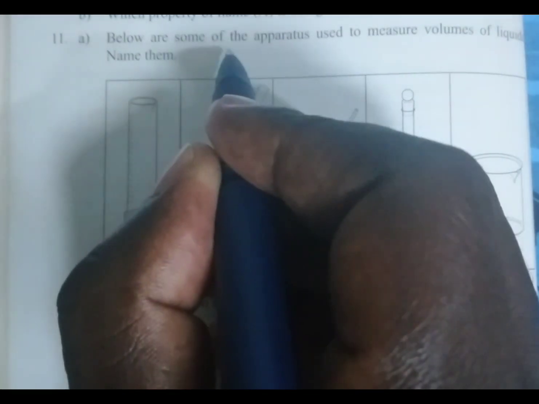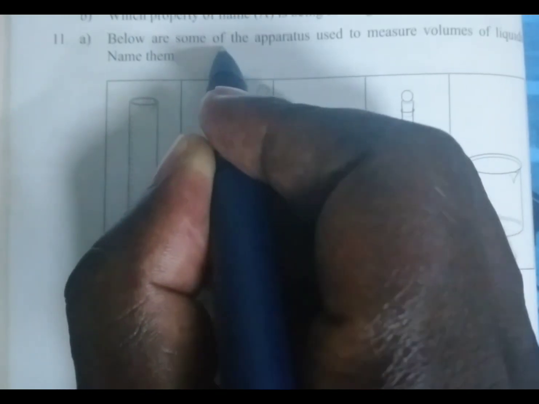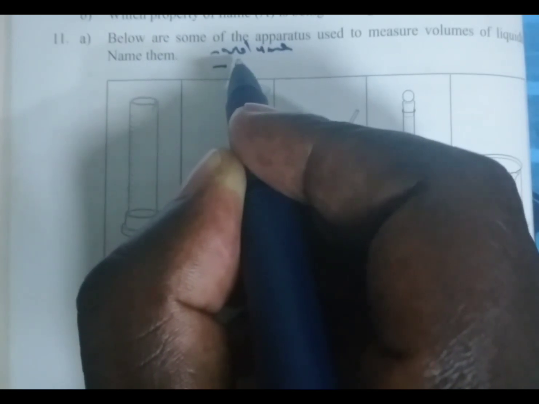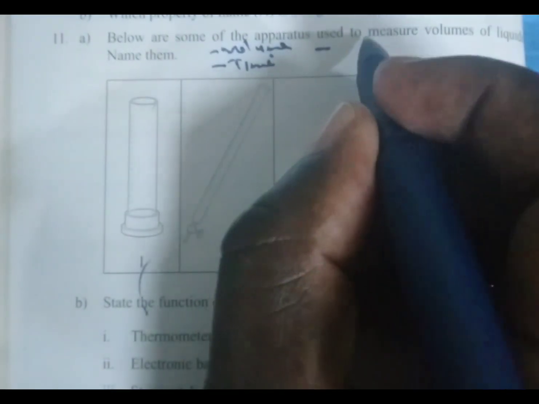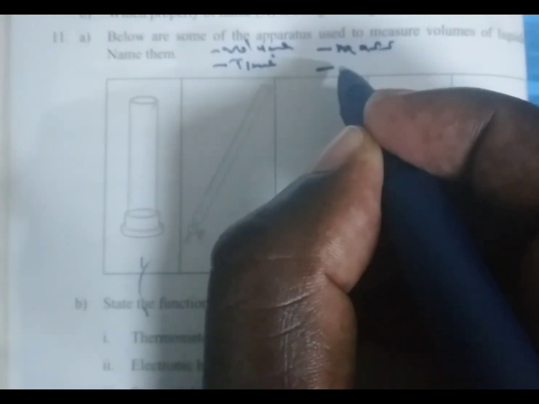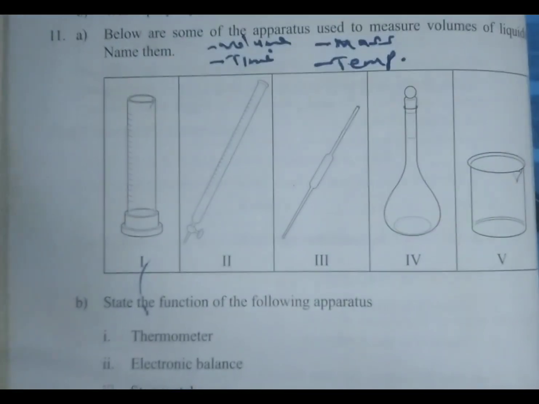One, we have those apparatus which are used to measure volume. We have those apparatus that are used to measure time. We have the apparatus used to measure the mass. We also have those that are used to measure temperature.